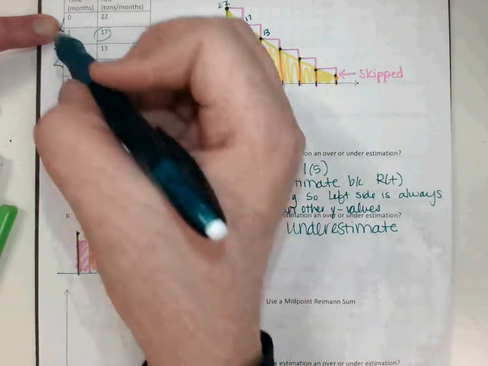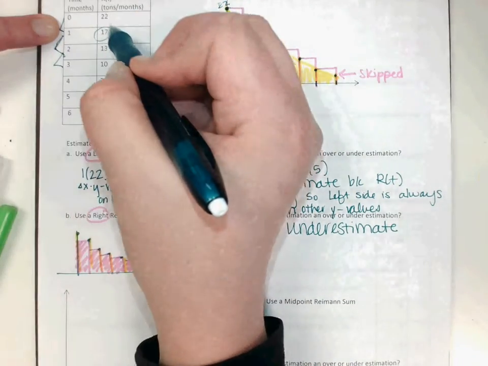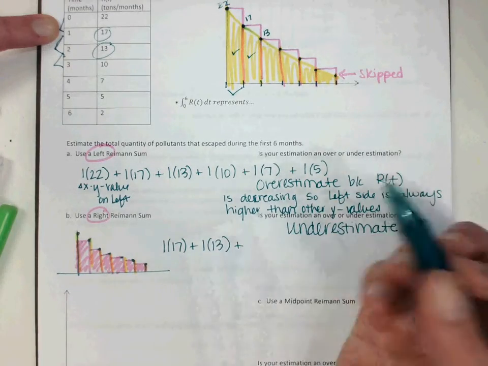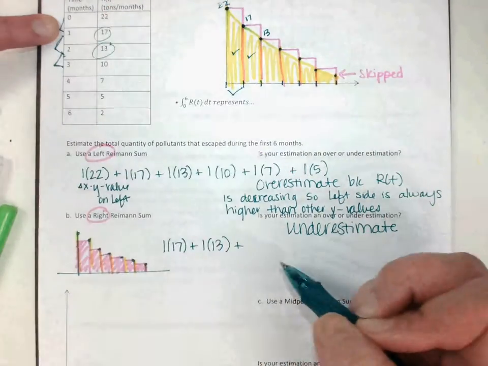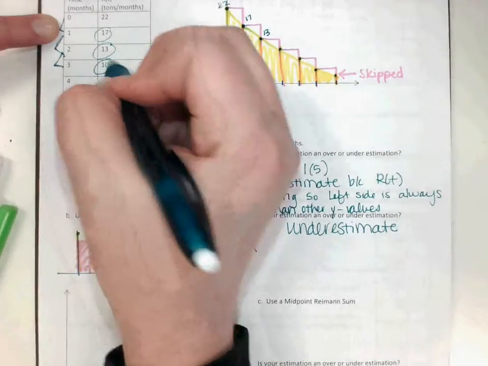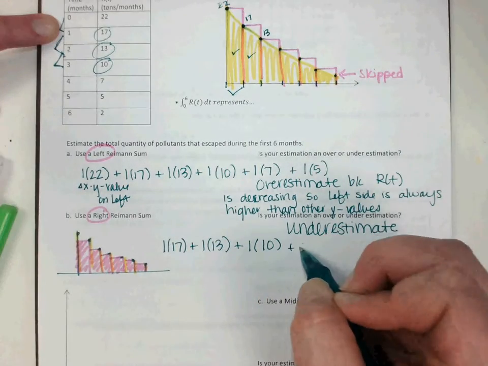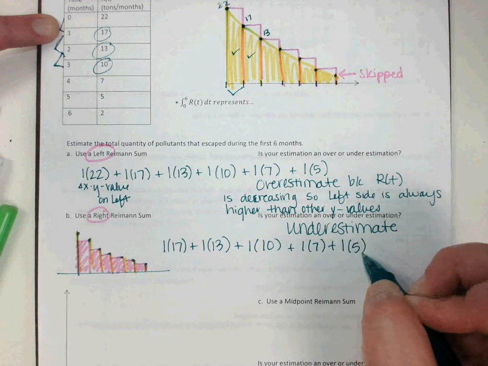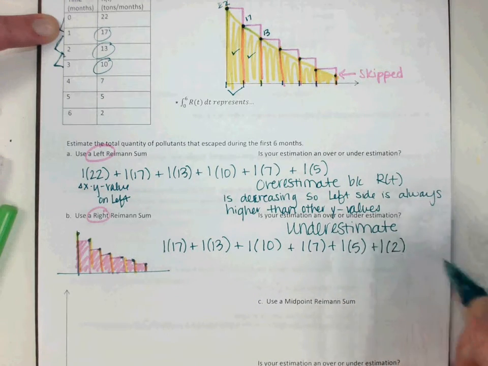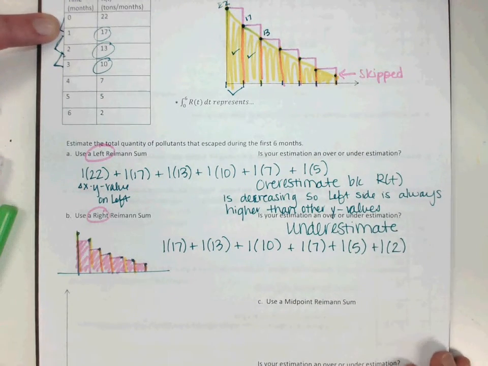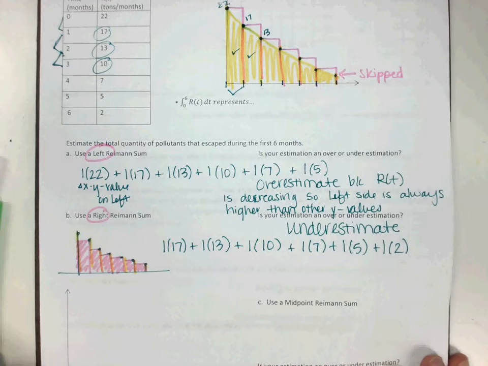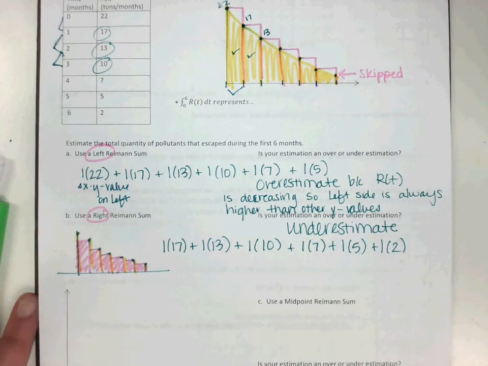Next one, from 1 to 2, what's my right y value? 13 comes next, plus. Next one, 2 to 3, my width is still 1, but now I'm using 10. Then 1 times 7, then 1 times 5, then 1 times 2. Who got skipped? 22 never got used because it was never a right side. Does that make sense? Okay, last one. Go down, kind of resketch your picture.